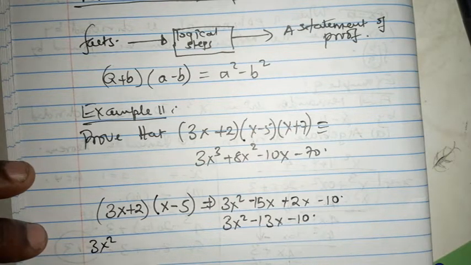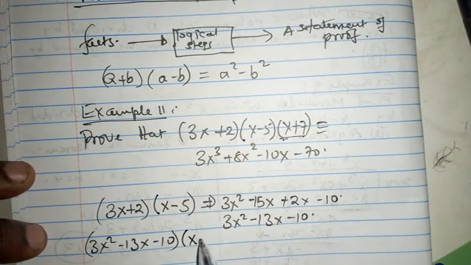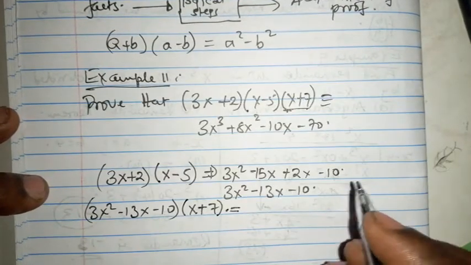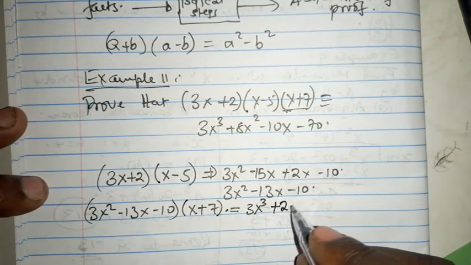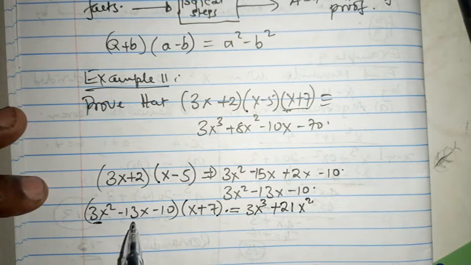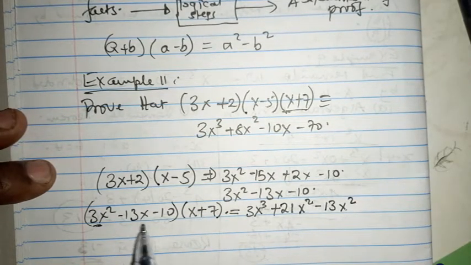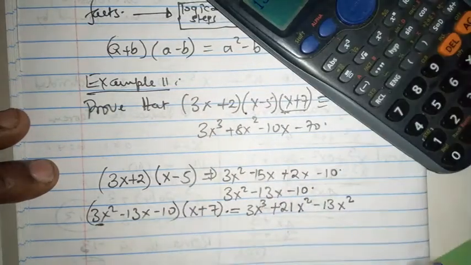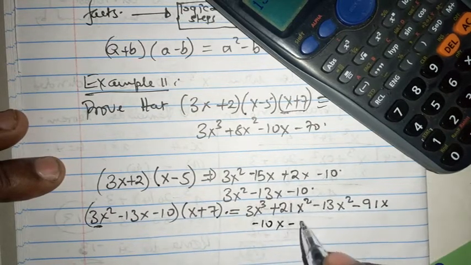This 3x squared minus 13x minus 10 is the one we need to multiply with the last bracket, x plus 7. This is going to be simple. 3x squared times x is 3x cubed, and 3x squared times 7 is plus 21x squared. Minus 13x times x is minus 13x squared. Minus 13x times 7, 13 times 7 being 91, is minus 91x. Minus 10 times x is minus 10x, and minus 10 times 7 is minus 70.